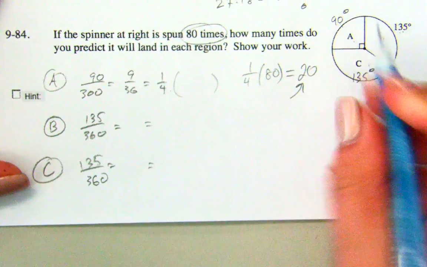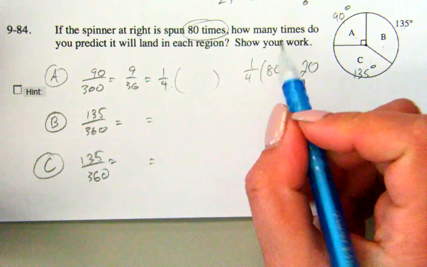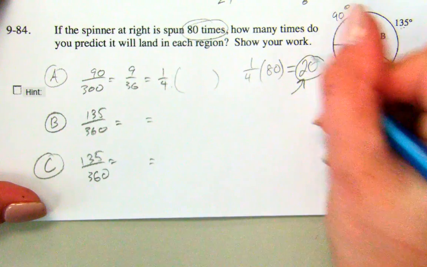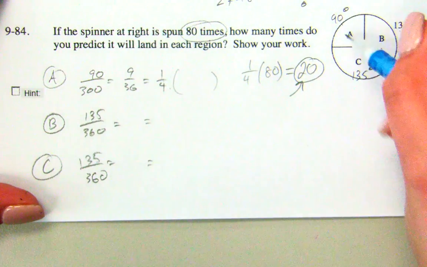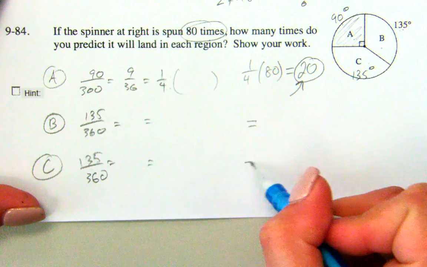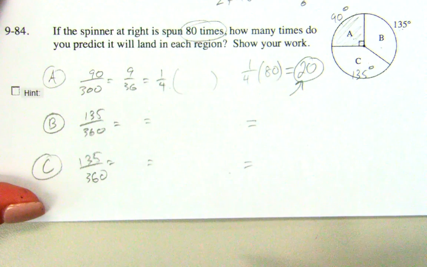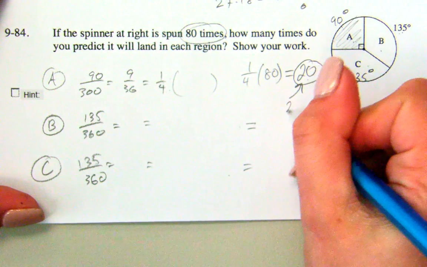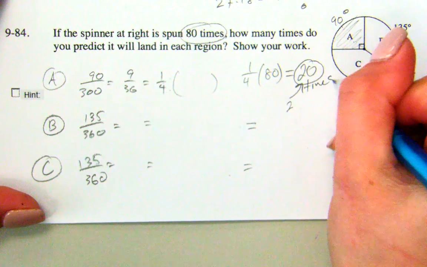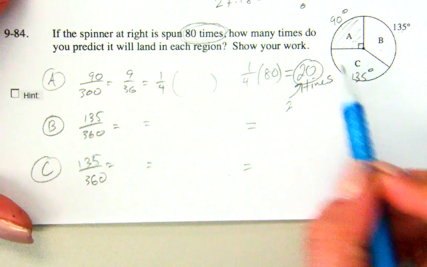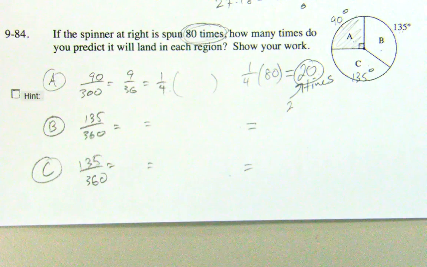So if you spin the spinner 80 times, 20 of those times it should land in region A. And you need to find out how many times it would land in region B and region C. That's what the 20 means: out of the 80 spins, 20 times it should land on region A.